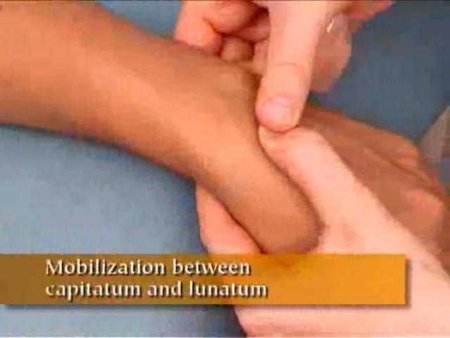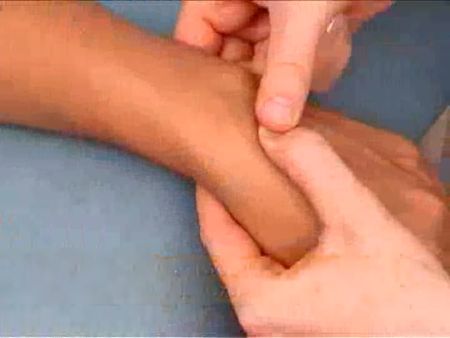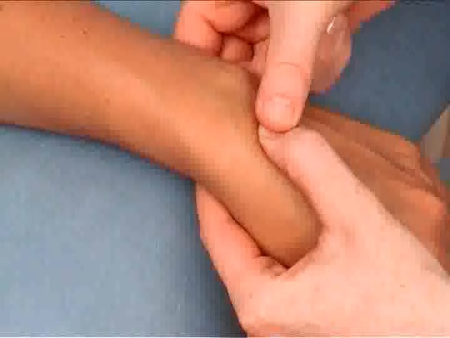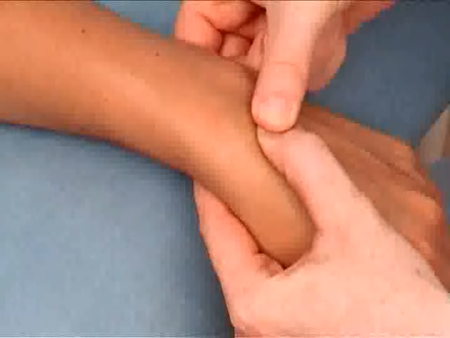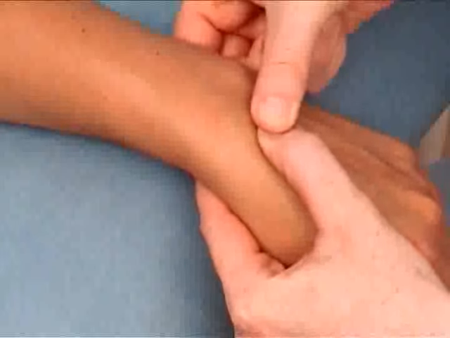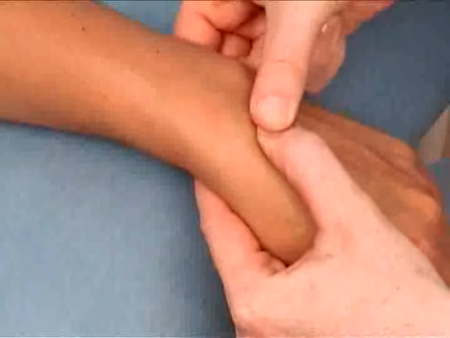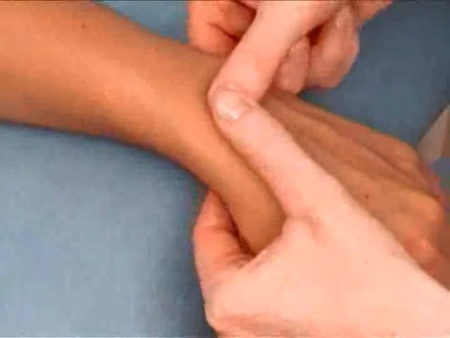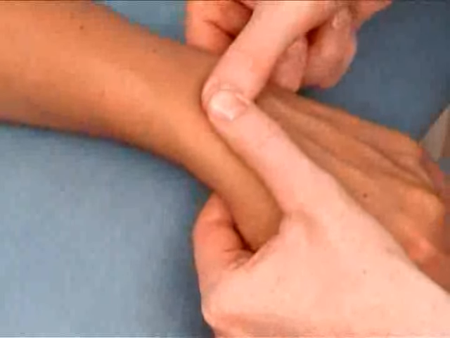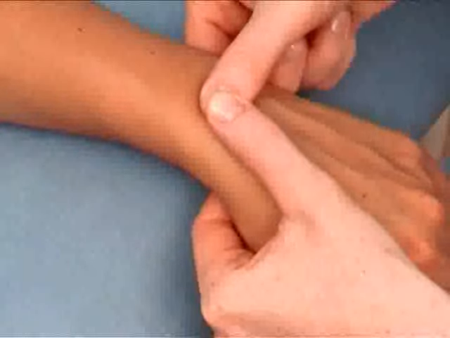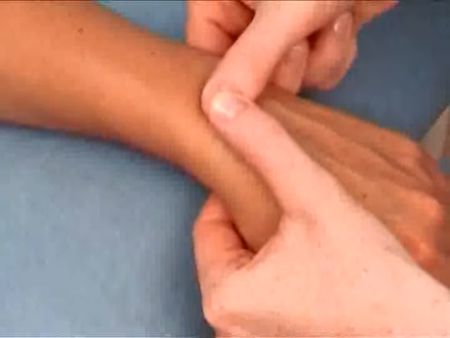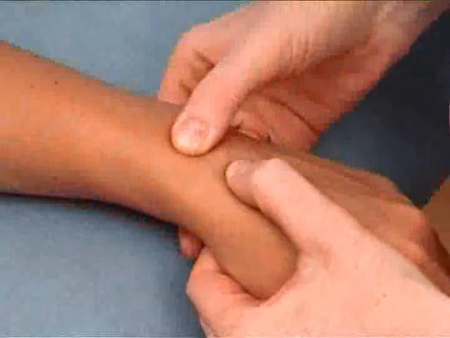Mobilization between capitatum and lunatum. For better fixation, it is preferable to use a pincer movement for mobilization. For this, we reinforce the thumb and the forefinger of one hand by the thumb and forefinger of the other, placing both thumbs on the dorsal aspect of one carpal bone and both forefingers on the palmar aspect of the adjacent bone. By slight pressure of the thumbs against the forefingers, a translatory movement is produced.